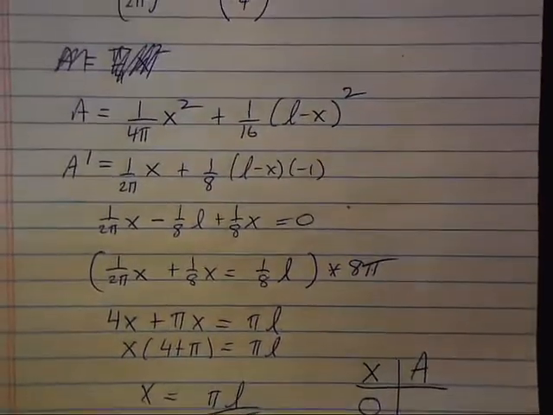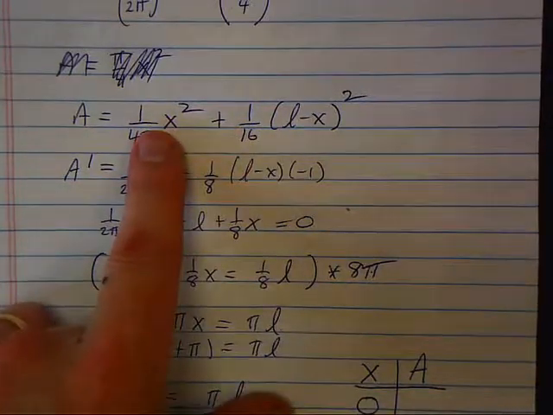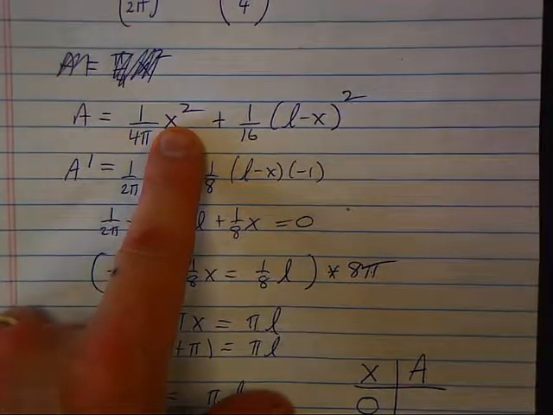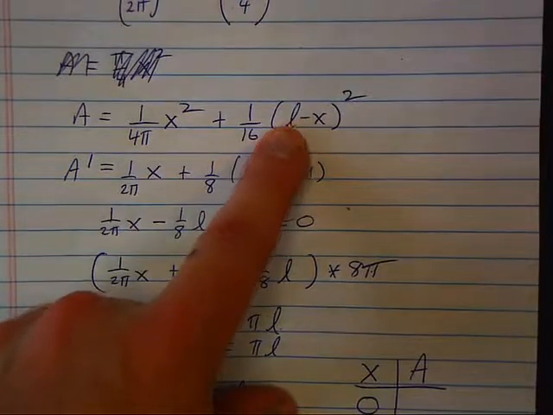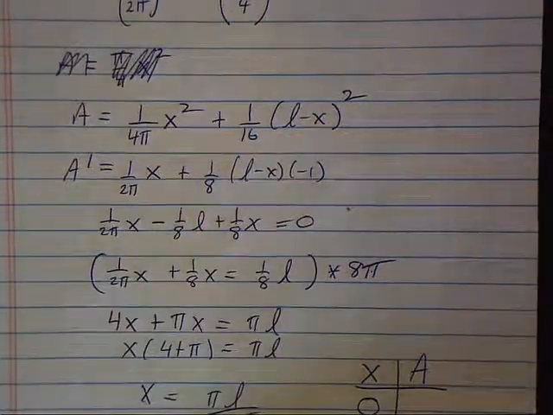All right, so I'm going to go back up to my area formula and plug 0 in for x. If I plug 0 in for x, I get 0 there. And here I would get 1/16 L squared.